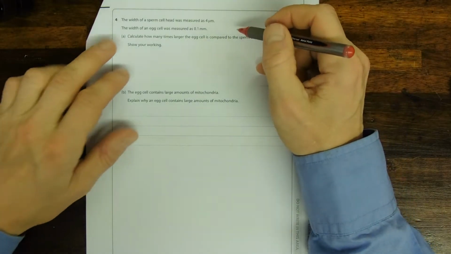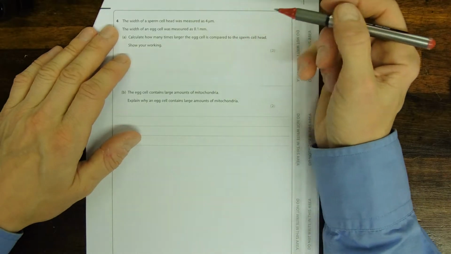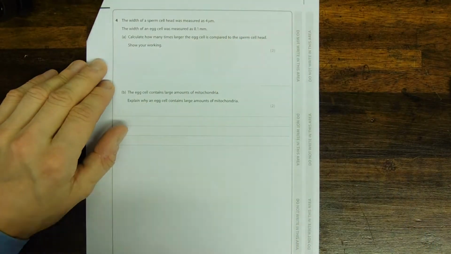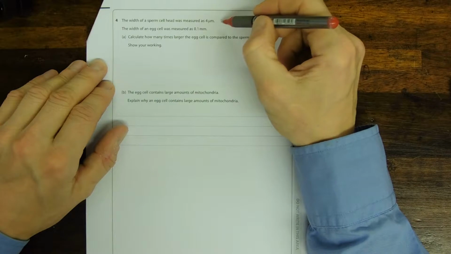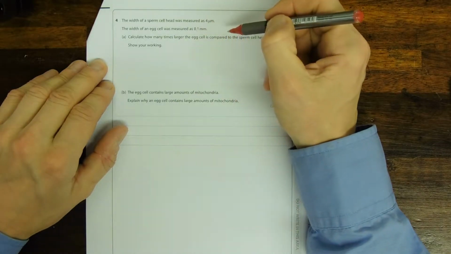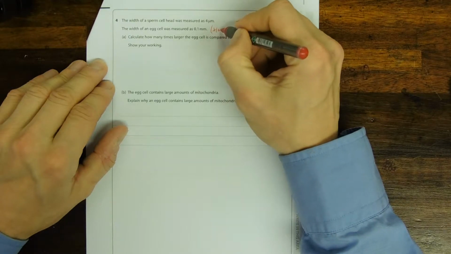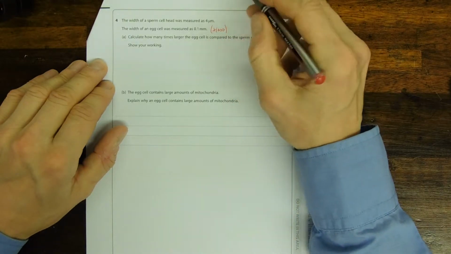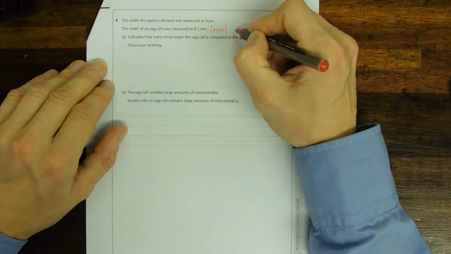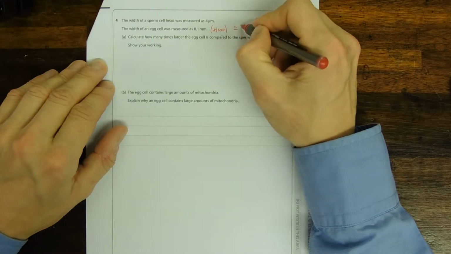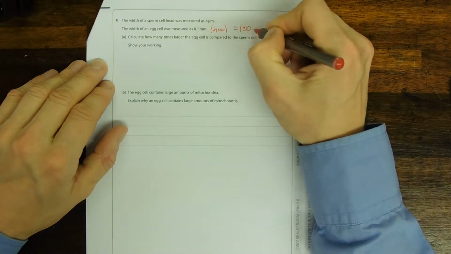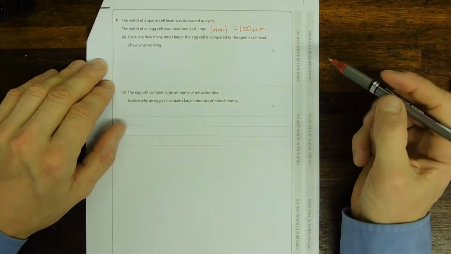So the easiest way to convert these units is I'm going to leave the micrometers where they are and convert the millimeters into micrometers by timesing that by 1,000. So if I times that by 1,000, I'm going to get 100 micrometers.